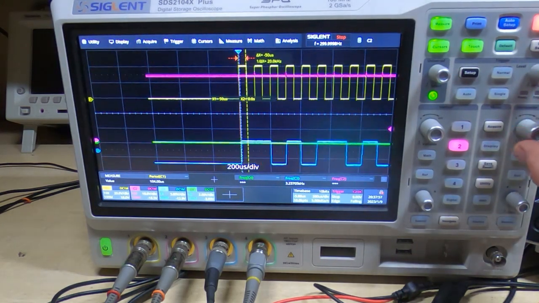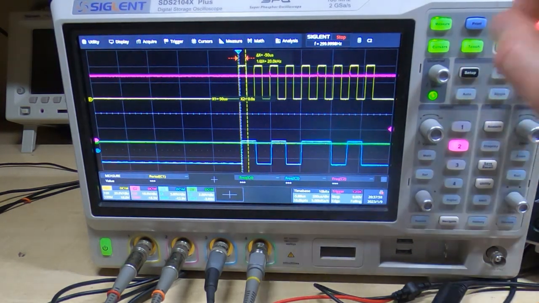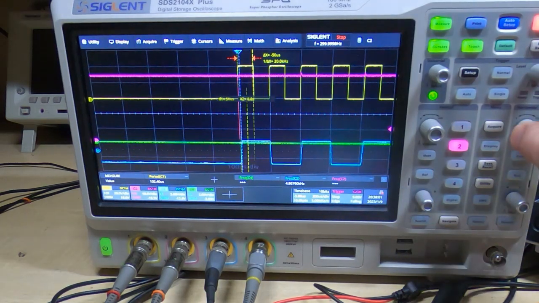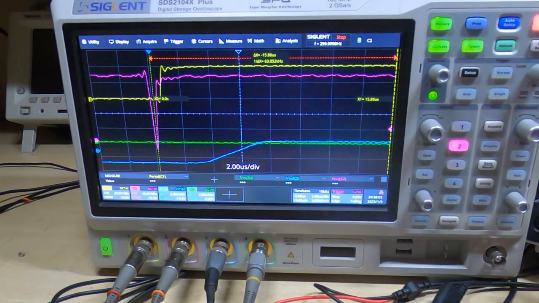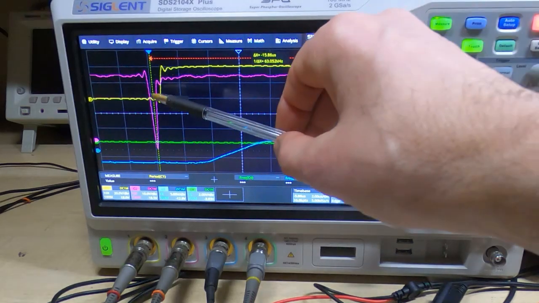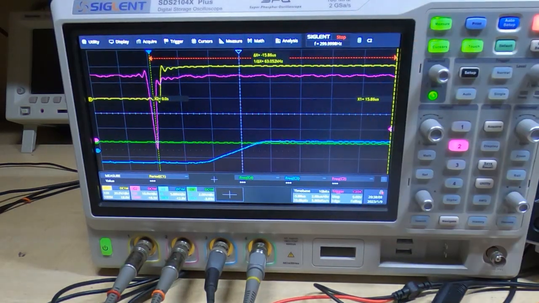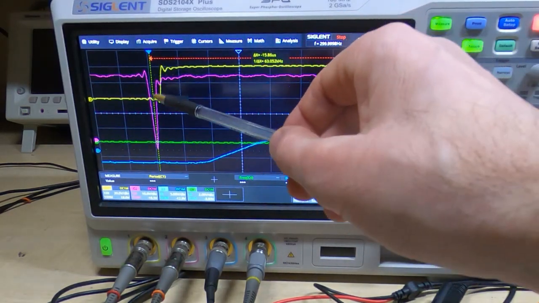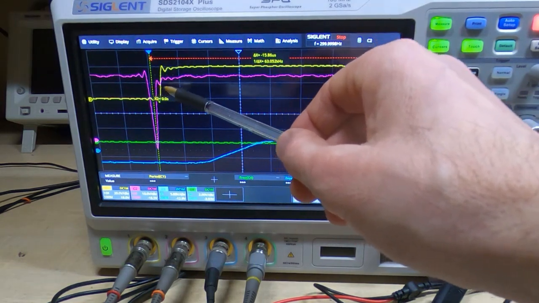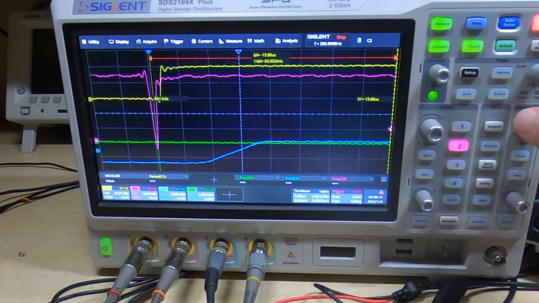However, if we try again, do another single capture, in this case we've got the wrong data. If we zoom back in, notice that this time the rising edge of the yellow trace is outside the start pulse, and so the first bit is effectively this short period here, which is why it appears to disappear.